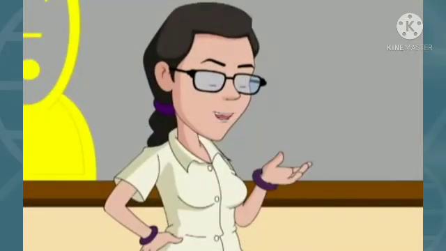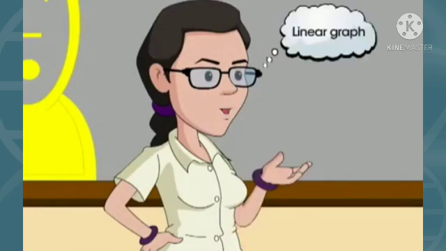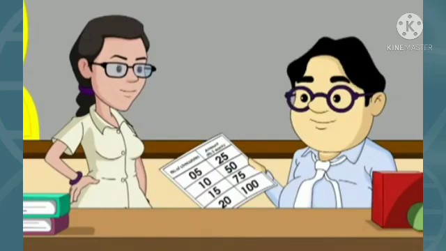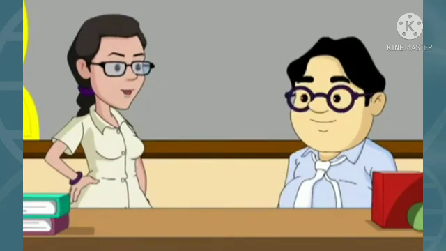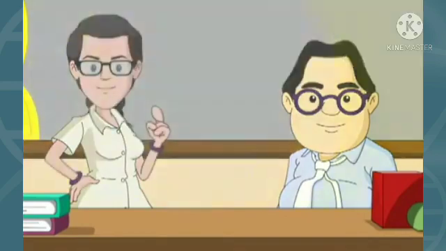Oh, you know what, Snail? Your chocolate chart, if plotted on a graph, will make a linear graph. One more term. Linear graph. I want to learn about it. All right. Then today, let me teach you plotting of a linear graph. So, into the virtual world.